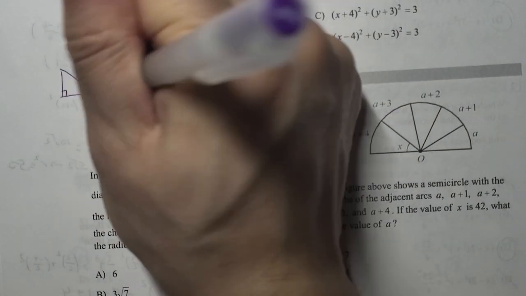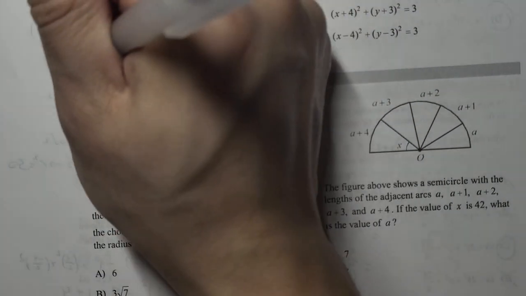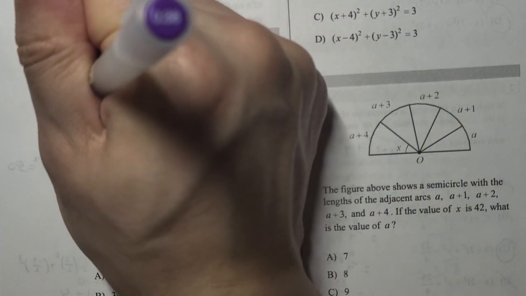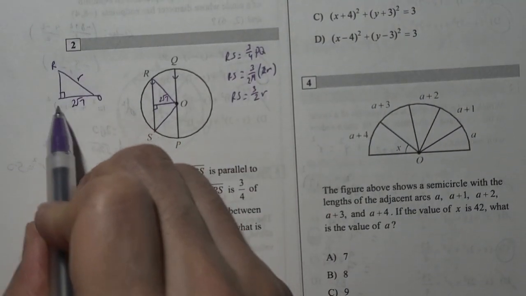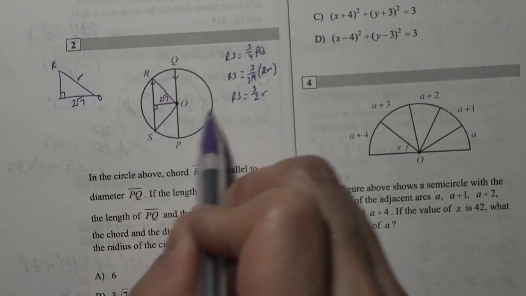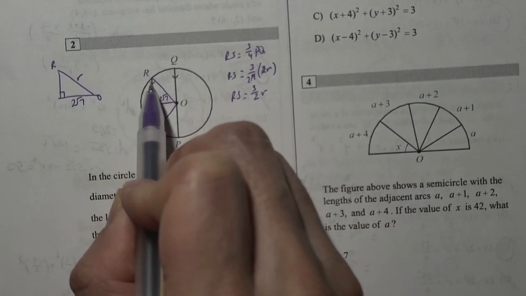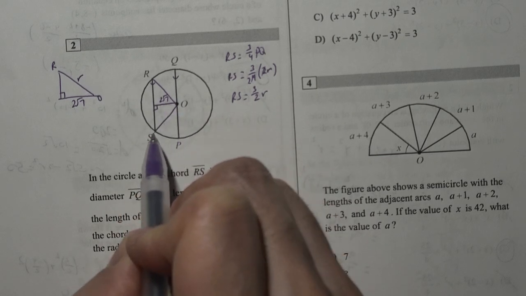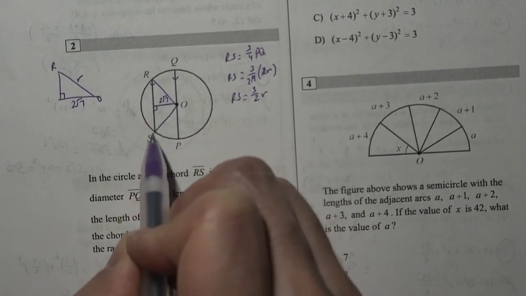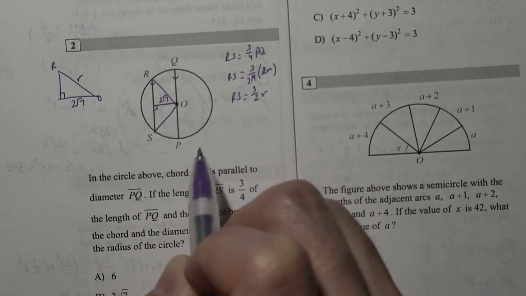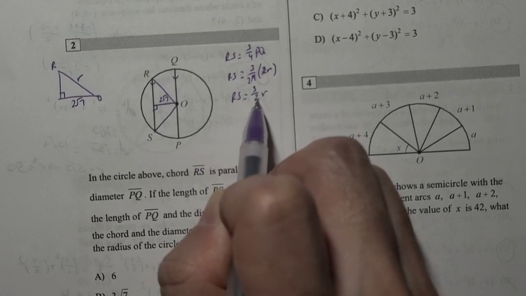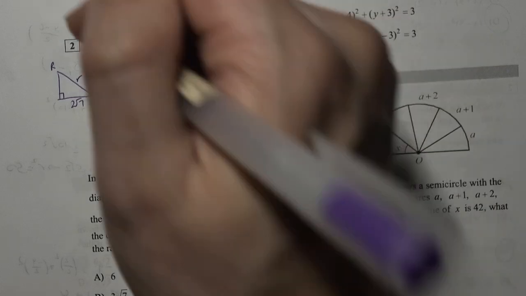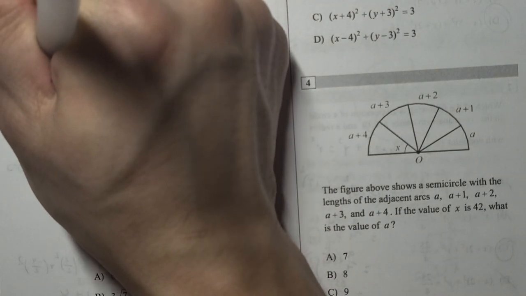Now, if we draw the triangle, one of them, this is O, this is R, and this is again the radius over here. RO is the radius, right? This is 2√7. This, we just said RS is 3/2 R. This is half of RS because again, this is the isosceles triangle, so this would bisect RS. So it'll be 3/4 R.